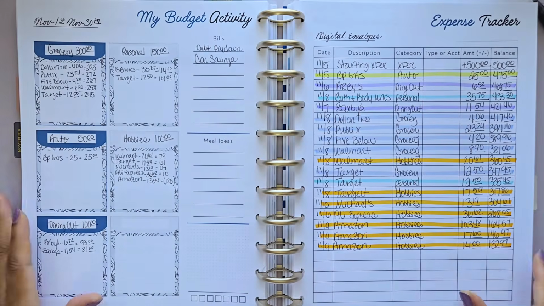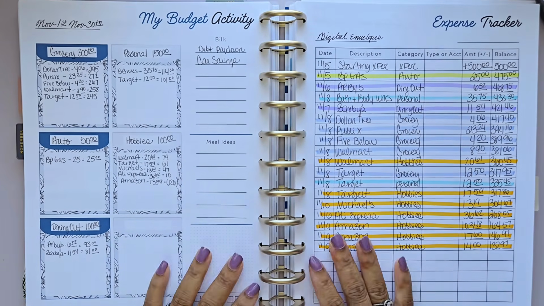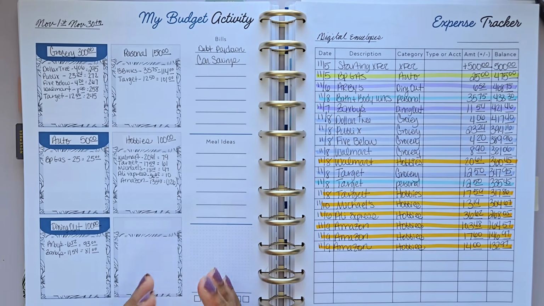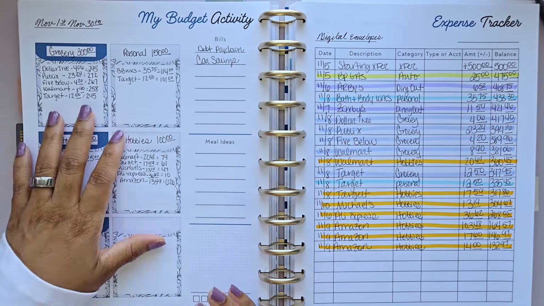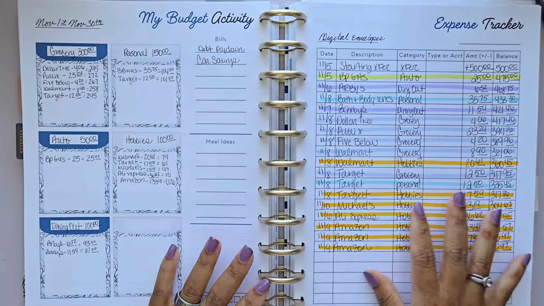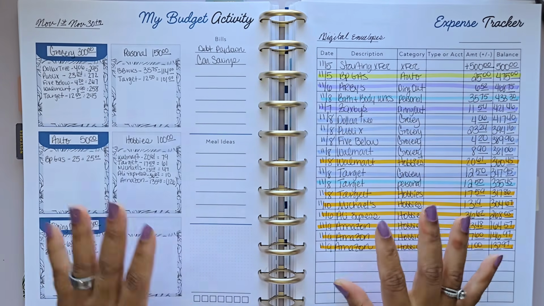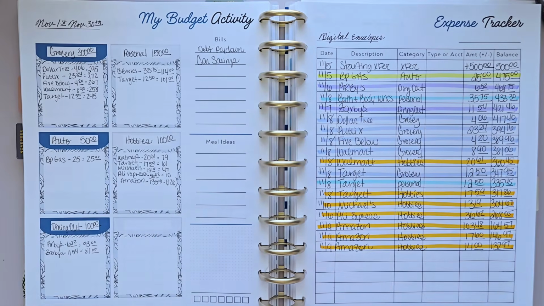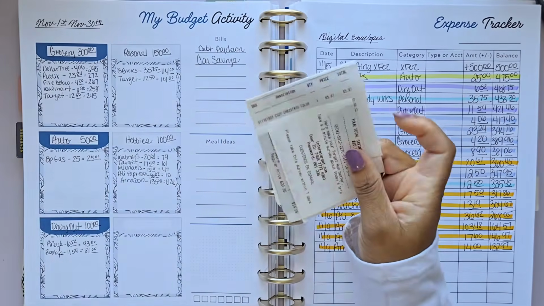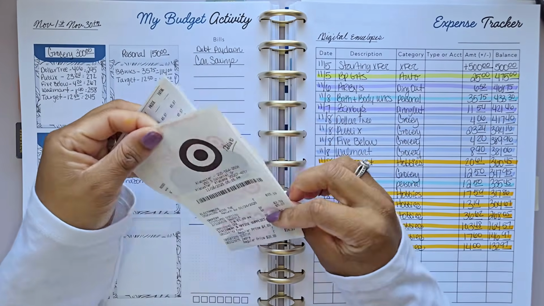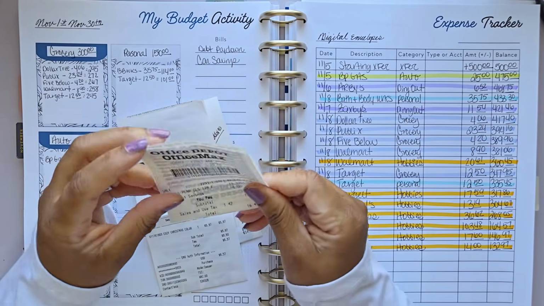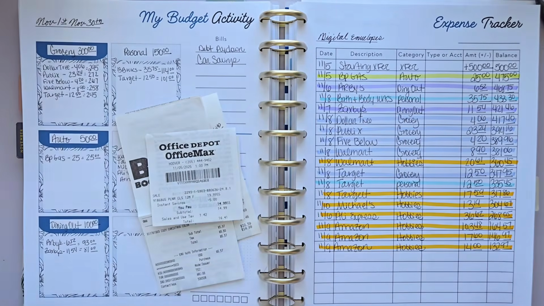The digital piece of this digital cash envelope system is on the left-hand side of my monthlies, or weeklies if you're doing this by week. And this is where I come in and do my actual tracking for that category. So after entering all of my receipts here, I make sure I keep a running total. I do have a few that I still need to update, specifically from my hobbies. If I look at my hobbies receipts, I have 2 or 3 receipts that I have not updated, so let's go ahead and get those updated.